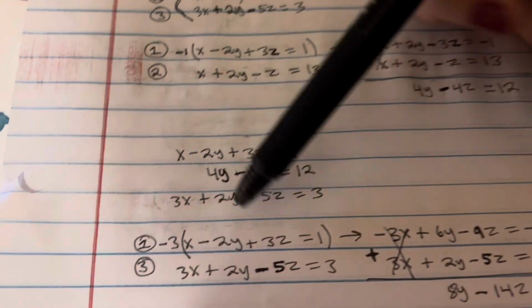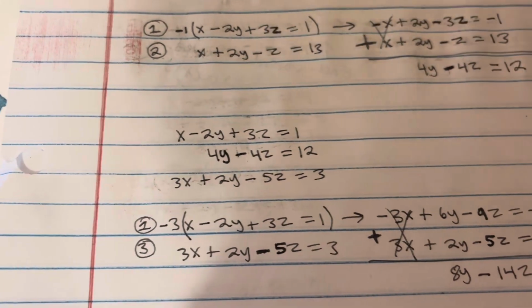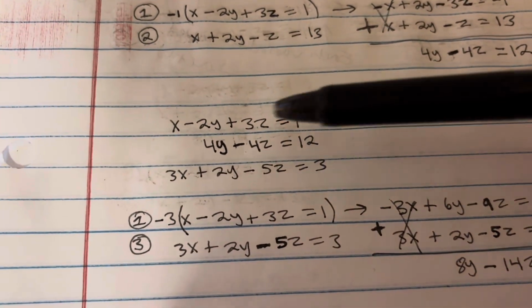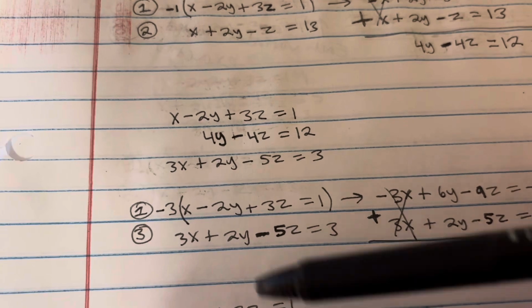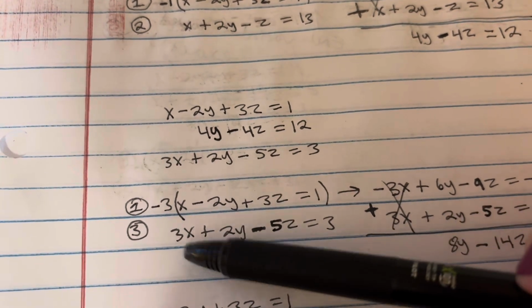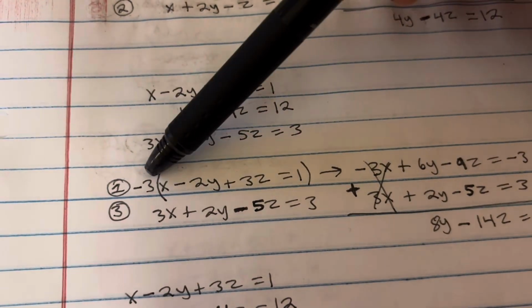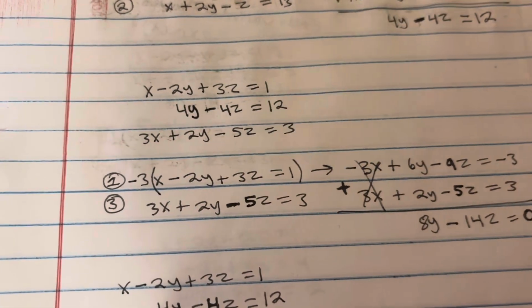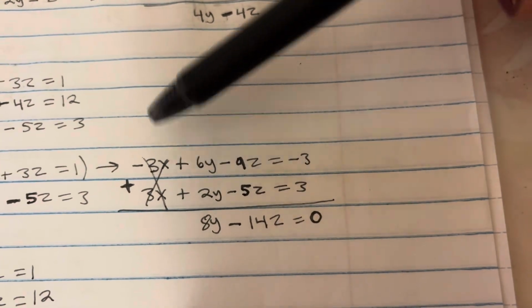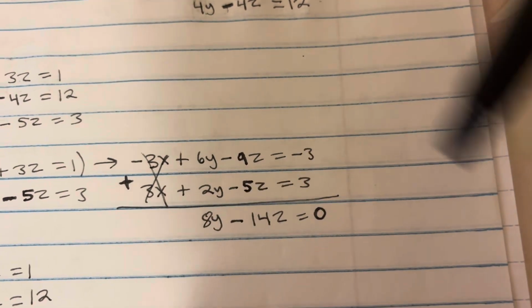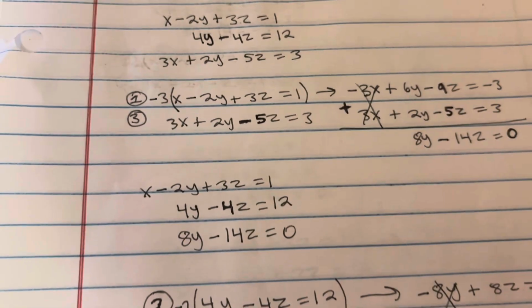Then here's what our full problem looks like now. We need to take 1 and 3 so that we can take out this 3x in row 3's equation. So negative 3 is multiplied to 1, and then we end up canceling out that x, and we get 8y minus 14z equals 0, and this is now what it looks like.